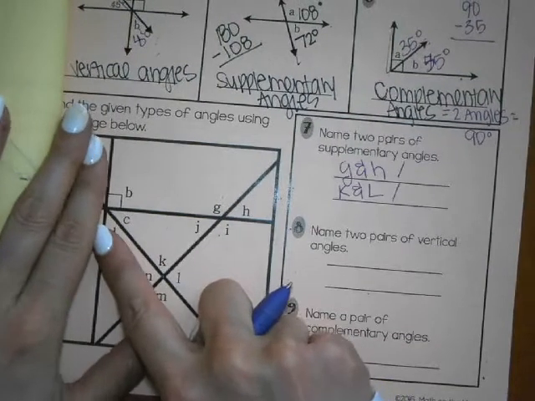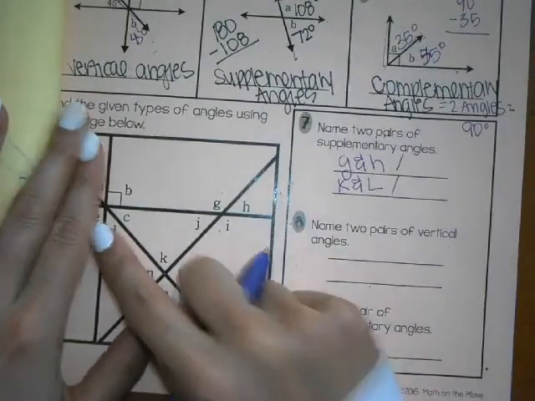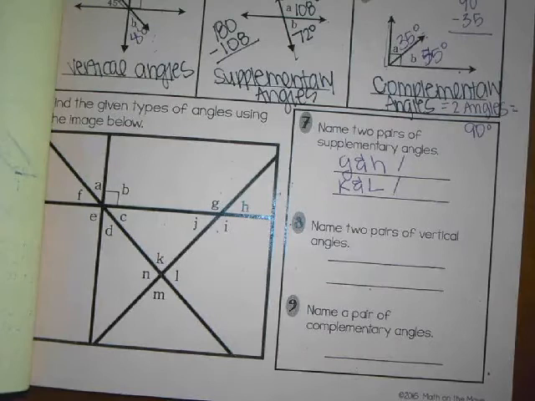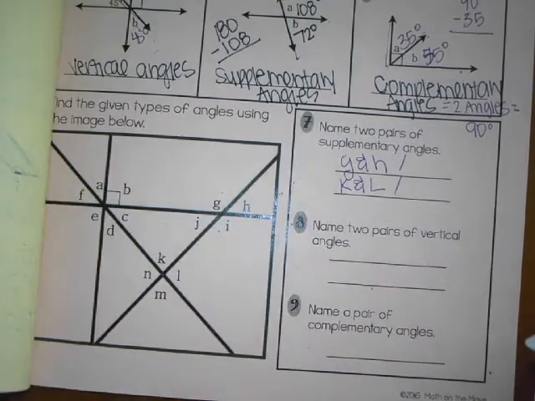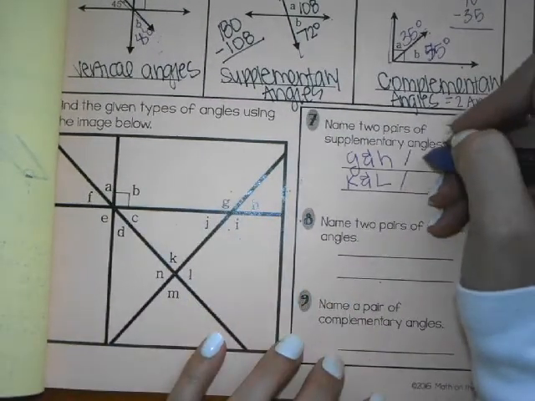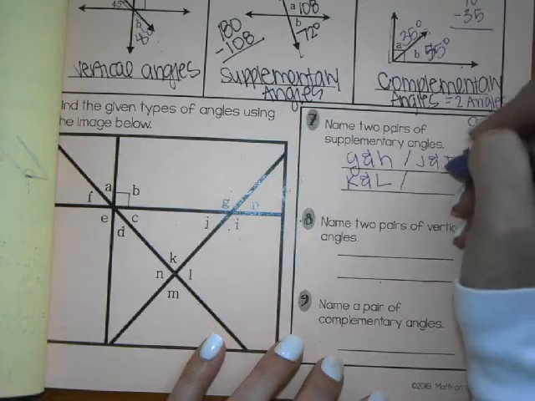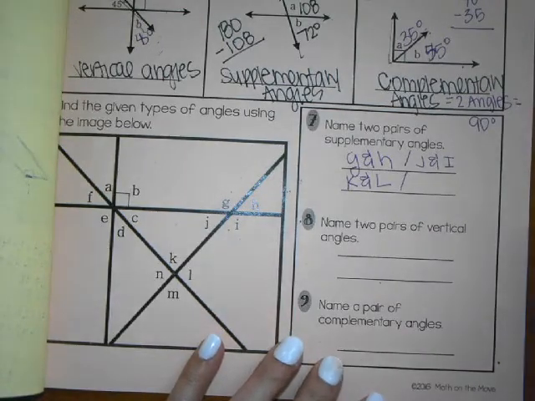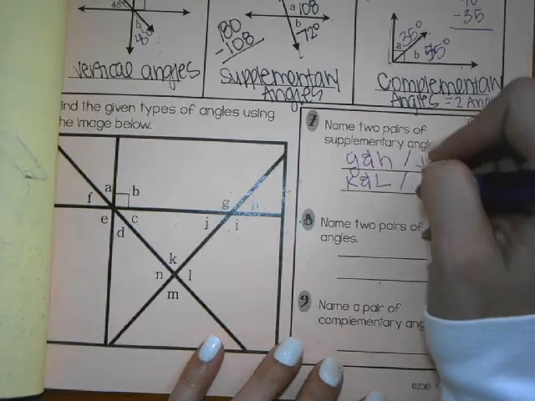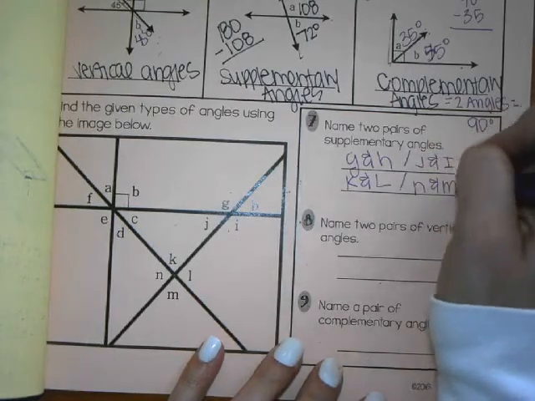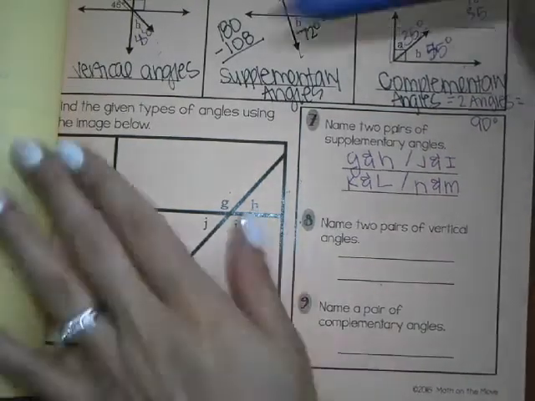Nope, B and C don't make up a straight line. Becca, give me one. J and I. Aubrey. N and M. So right here, guys, look here.